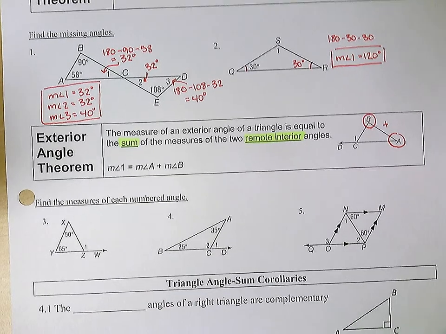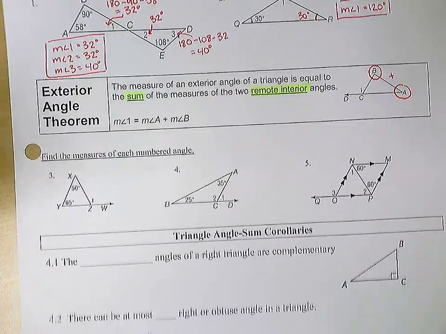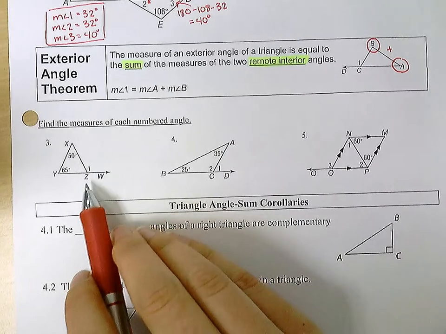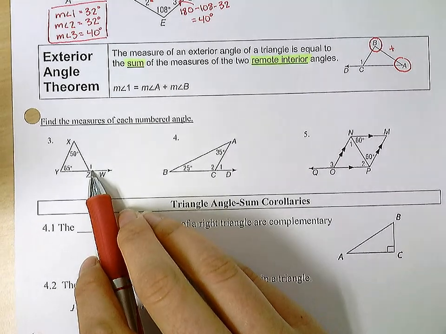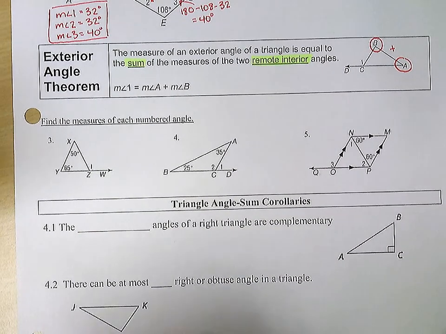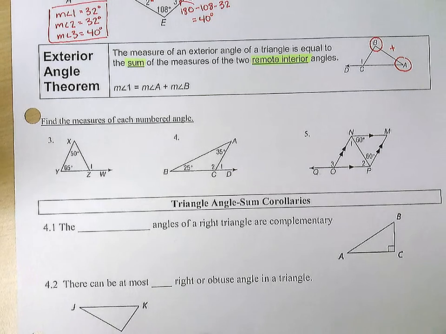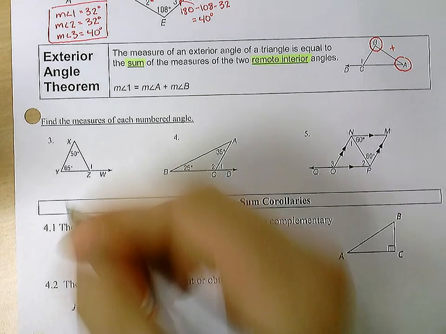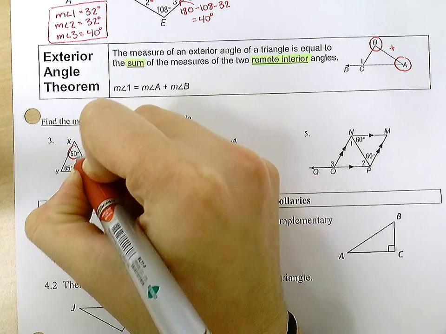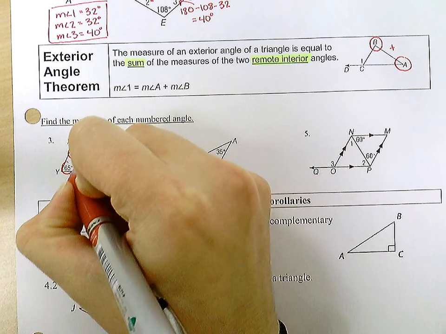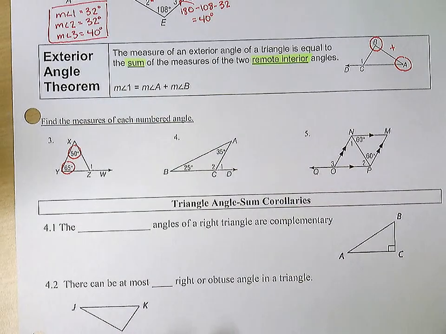So we're going to practice that in 3, 4, and 5. For number 3, we want to find the measure of angle 1. That is an exterior angle, so I need to locate its remote interior angles. Those are the two angles inside your triangle that are not next to the exterior. That would be angle X, which is 50, and angle Y, which is 65.